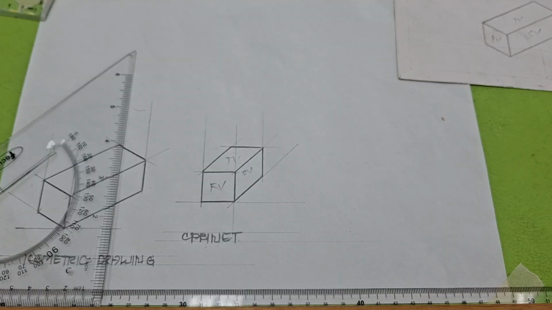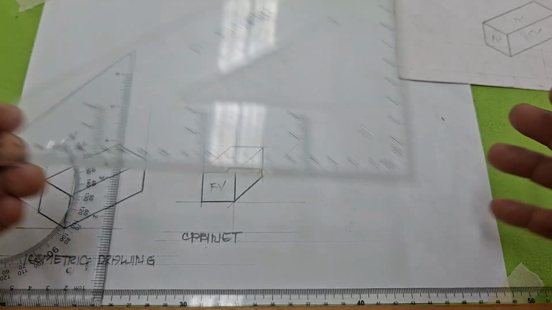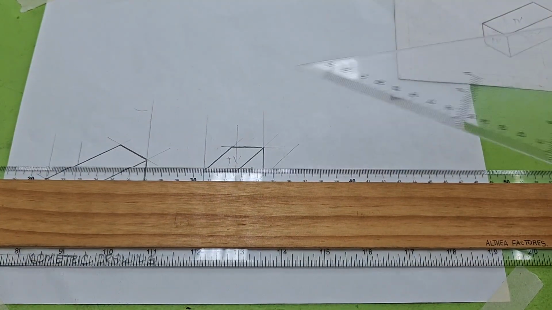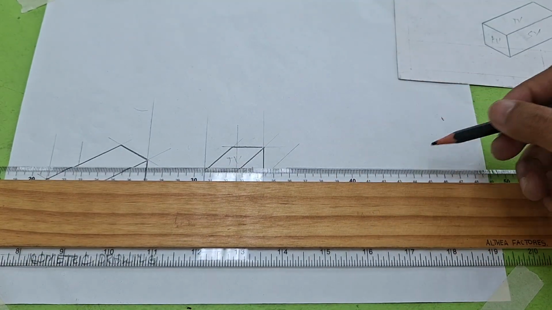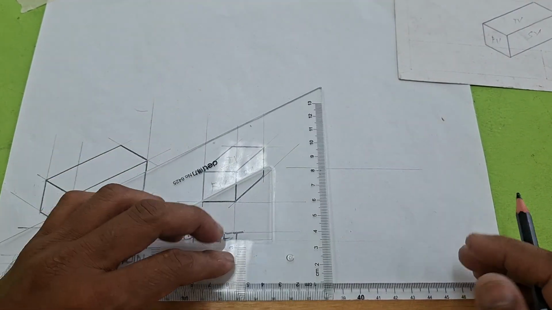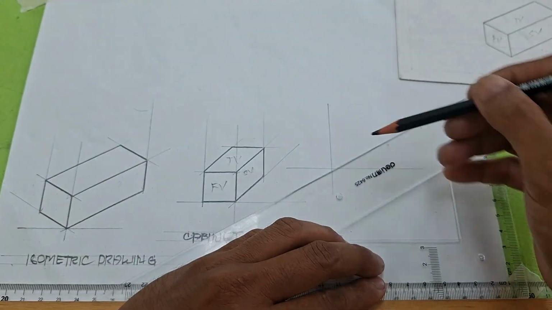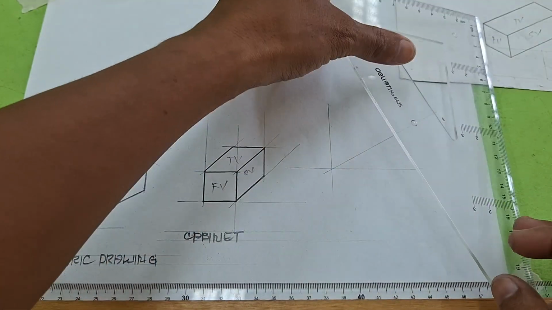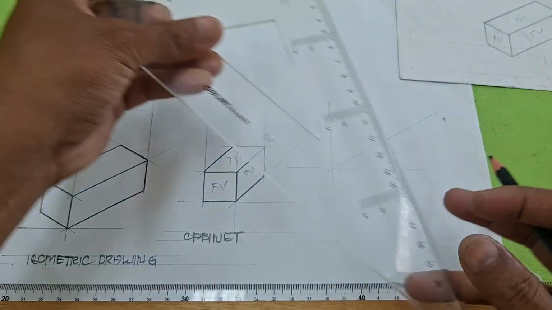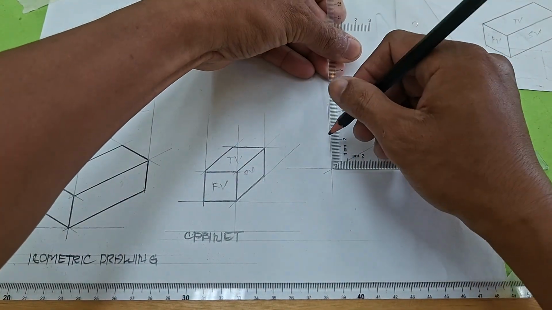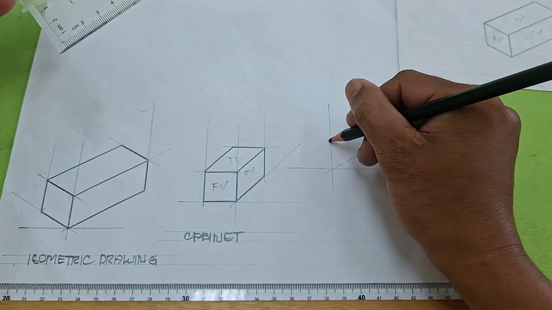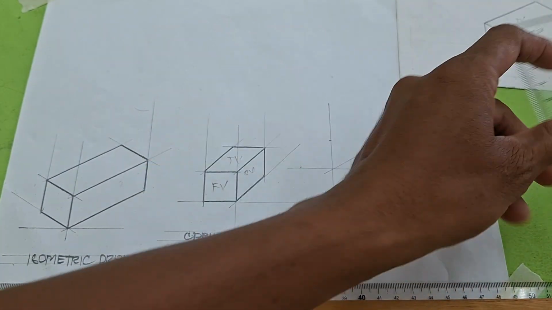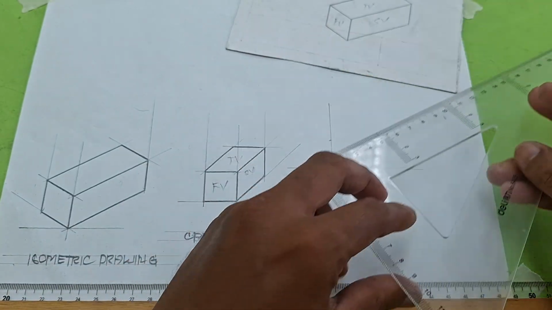Next is the Cavalier. So in Cavalier, we are going to use a 30 by 60 triangle. So again, the first step is to draw the axis of projection, your horizontal axis, vertical axis, and your right 30 degrees cross axis. Second is to lay out the measurement. The height is 2 centimeters. The width of the object is 2 centimeters. And the length of the object is 5 centimeters.